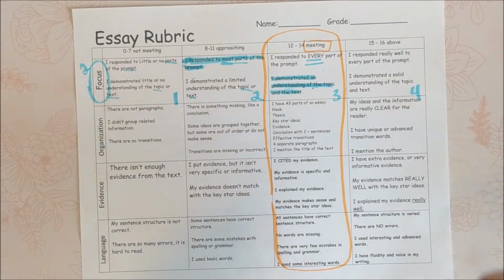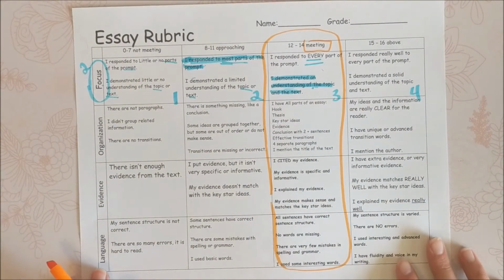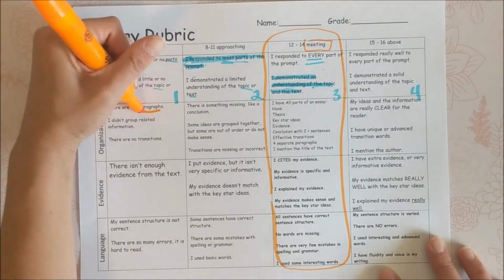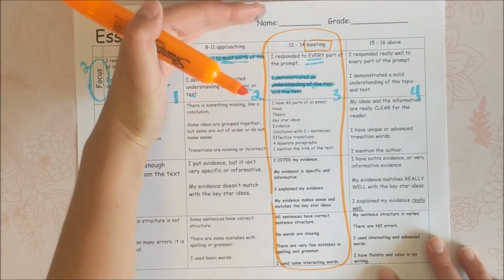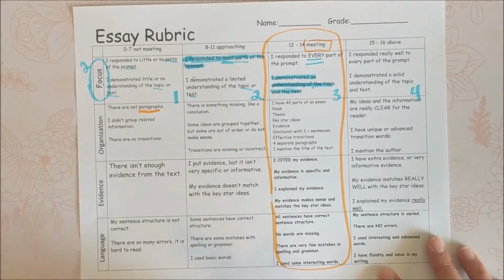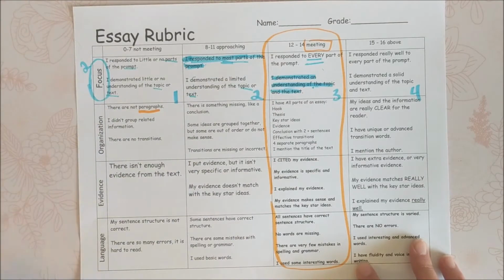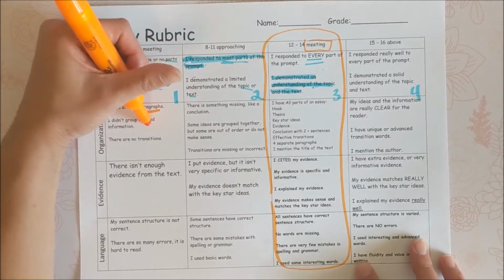Let's talk about organization. In my opinion, organization is the easiest one because we're just checking off: do I have all the parts of an essay or not? So for a not meeting, it would be that there are not paragraphs. If everything that a student wrote was just in one big line or chunk and it isn't separated out, then I would highlight that. I didn't group related information.